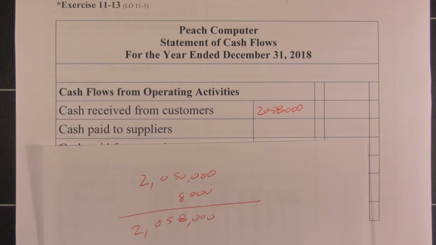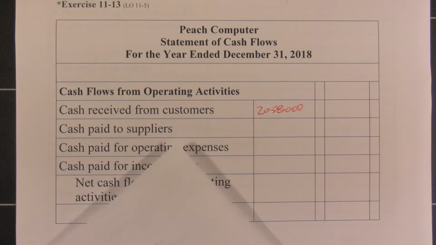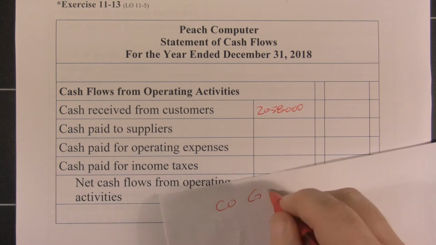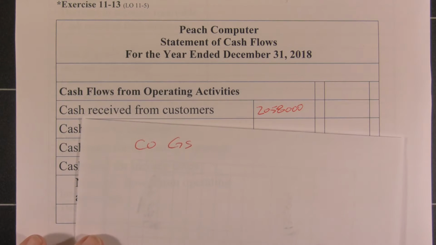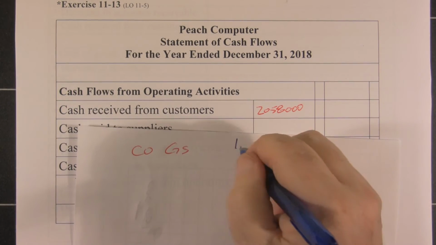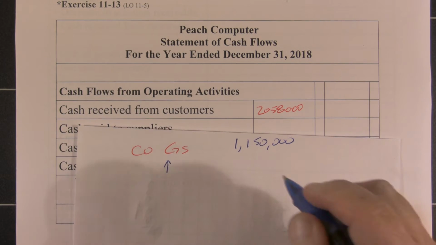Now, cash paid to suppliers. Your book says you take the cost of goods sold, and remember that's from the income statement. So we take cost of goods sold, and that was $1,150,000. Then our inventory went up. So we add the increase in our inventory, and that's $25,000.